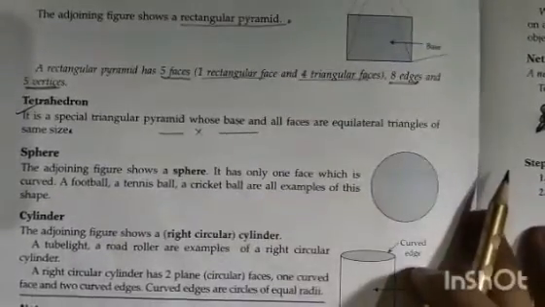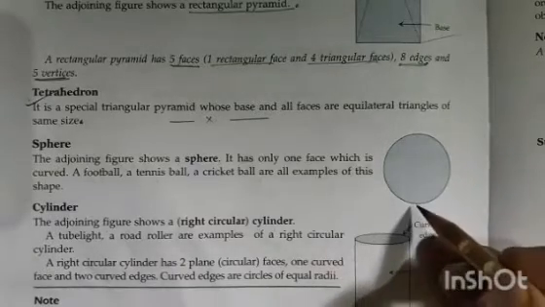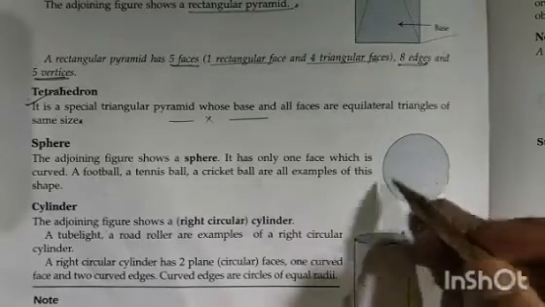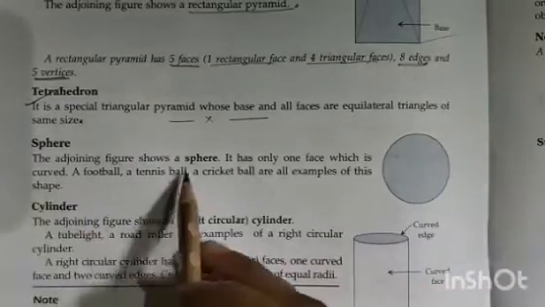Let us first understand what is sphere. We can see a sphere here. It looks like a solid rounded object. For example, in daily life we come across many objects spherical in shape like ball, football, balloon. These all shapes are spherical. Let's see the joining figure. We can see a sphere.